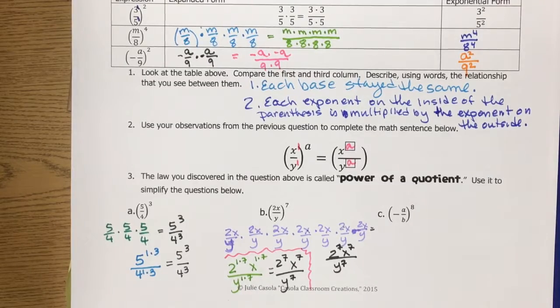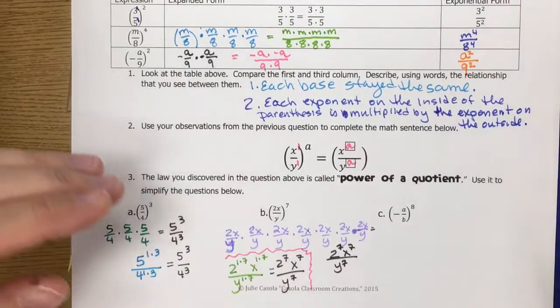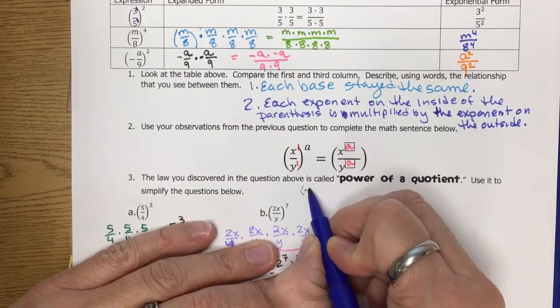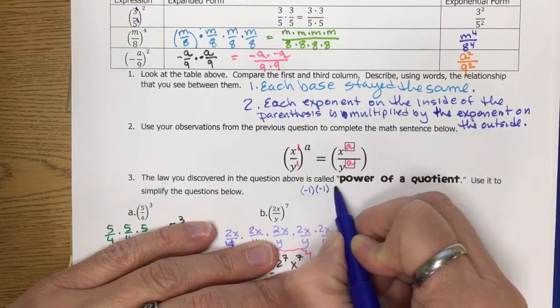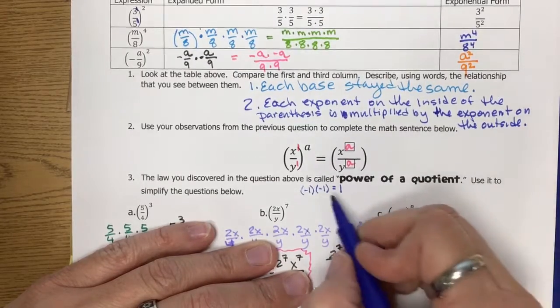Now, I want to talk about negatives real quick. This is not written on yours, but let's think about it. -1 times -1. That's going to get us 1. Not 2, but 1, a positive 1.